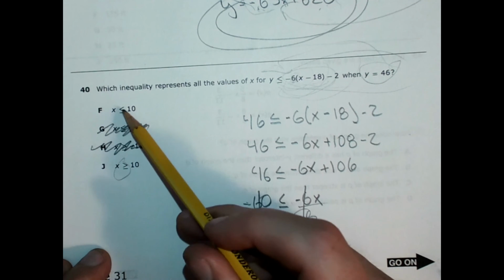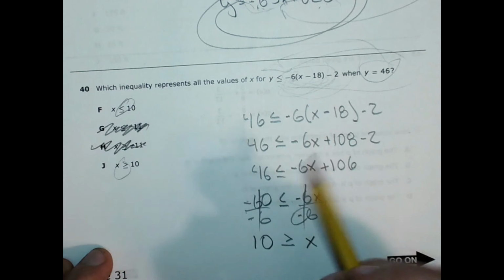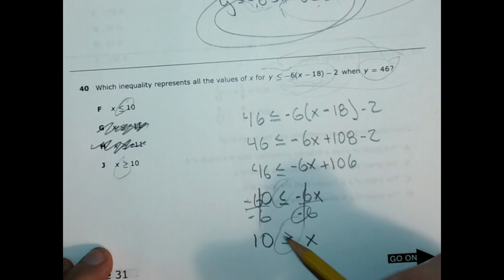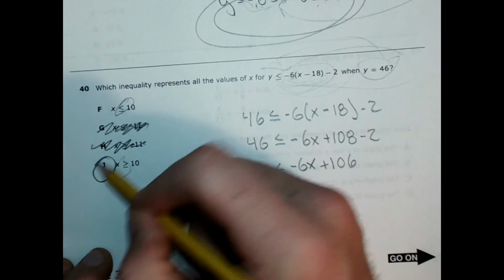And now you can see the trap that they have set. Even if you solve perfectly, if you do not flip the sign, change the direction of the inequality, when you multiply or divide both sides of your equation by a negative number, you're going to have a bad time.